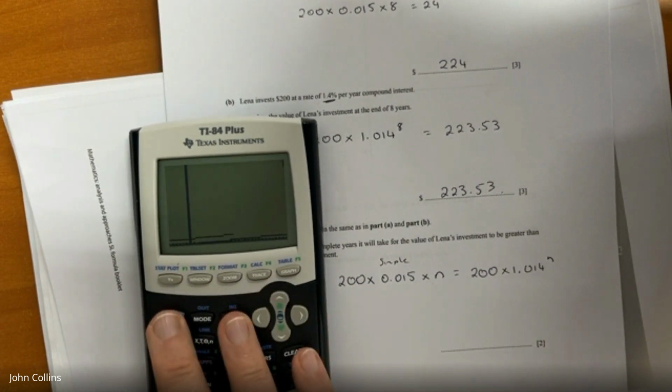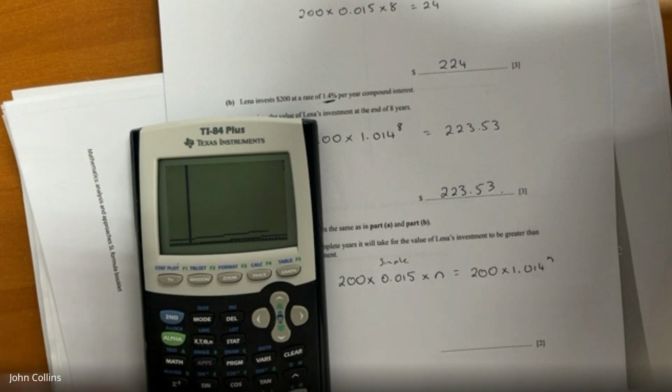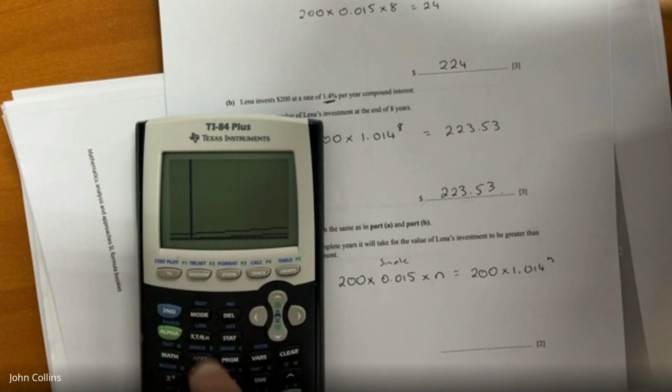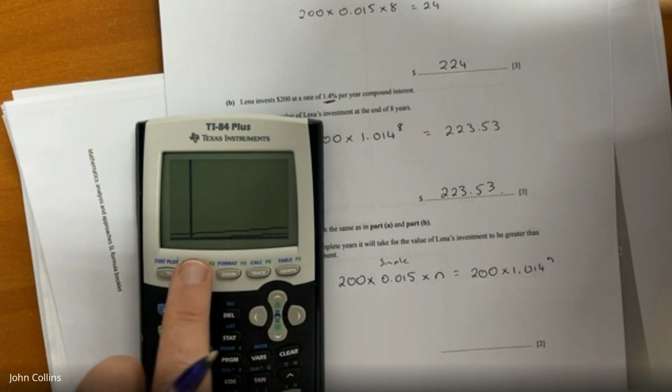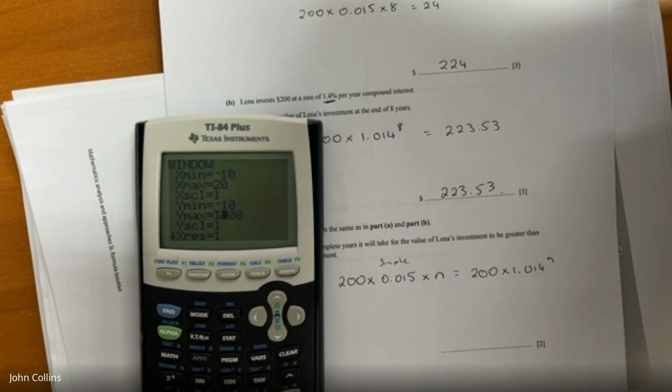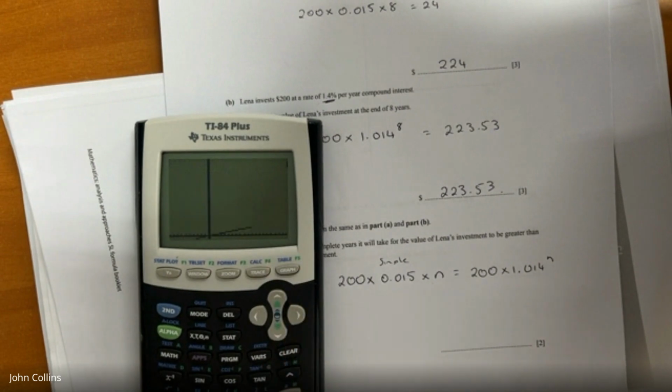Okay, my window is way off, but I will change the window in a second. I'm going to change my window because clearly this is way too big. The values we're dealing with are around 100 or 200, so I'll regraph it.